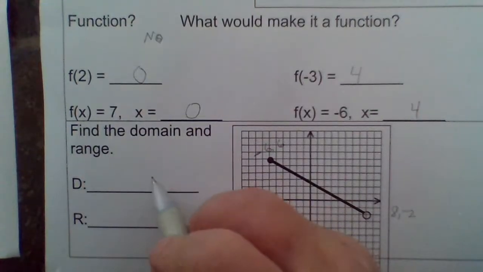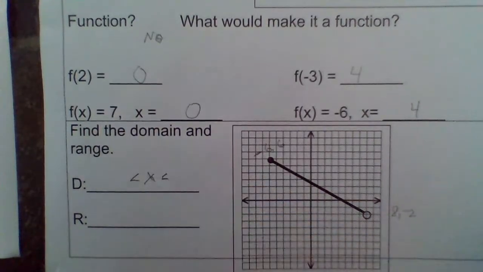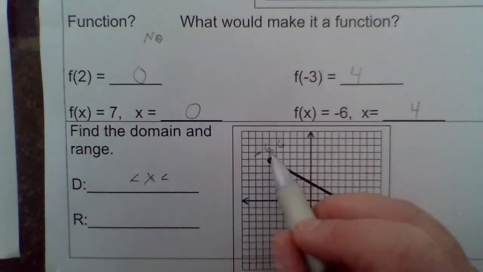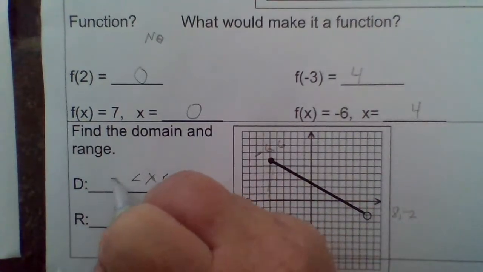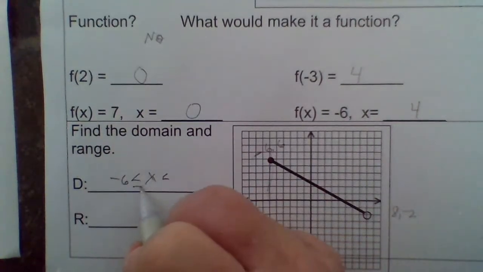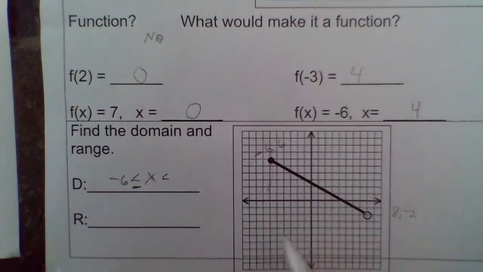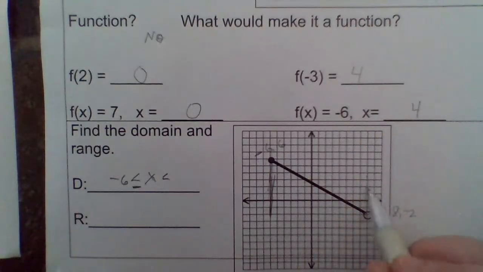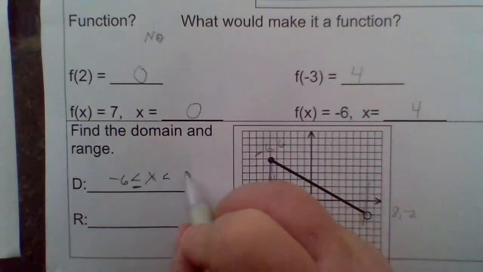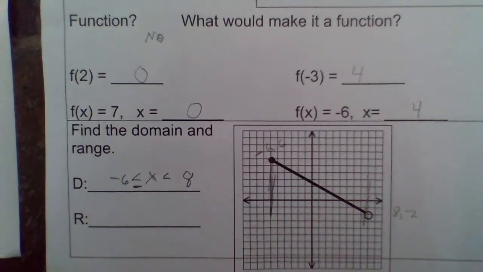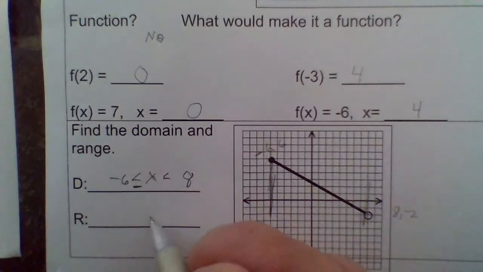Okay, domain means x. I will always start with this notation. And then I'm going to see how far to the left this graph reaches, and it reaches at negative 6. It's like I'm building a picture frame. But at my negative 6, I have a closed dot. Color means line. And then I come over here, so I drew this part of the picture frame. And then I come over here, and the x value is 8. No color, no line.